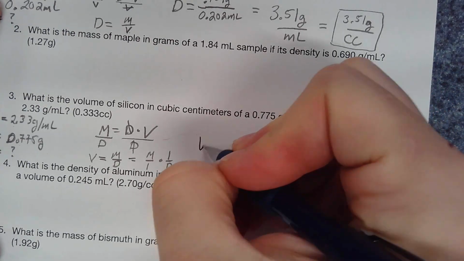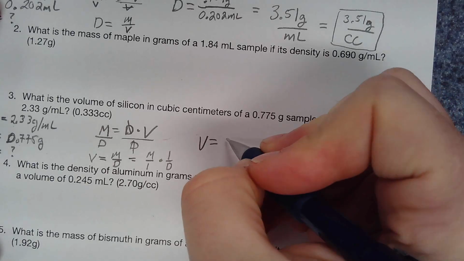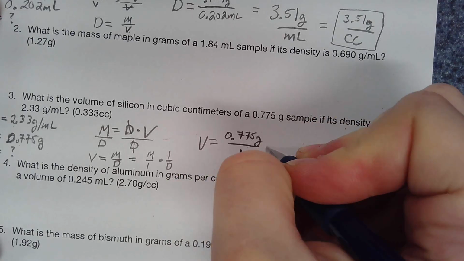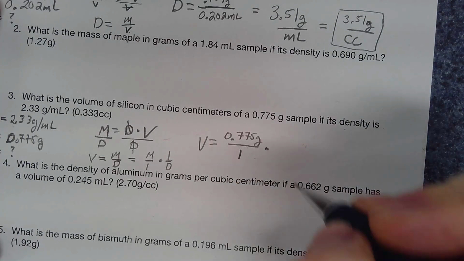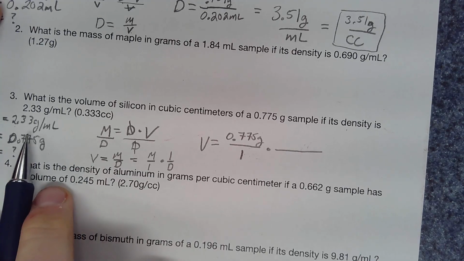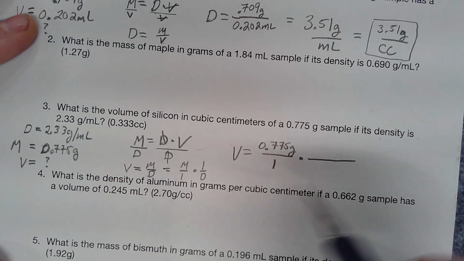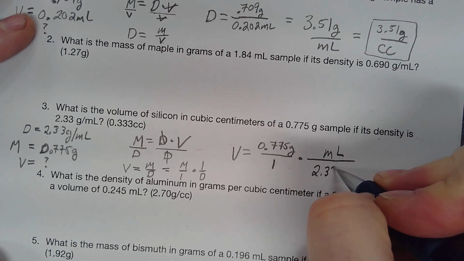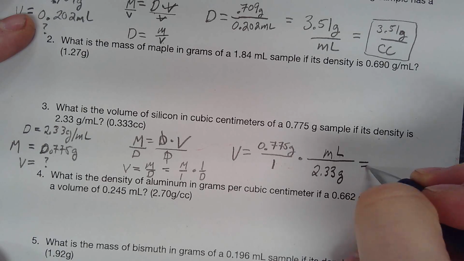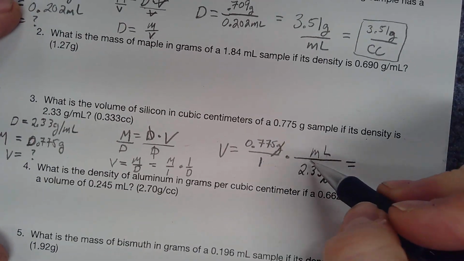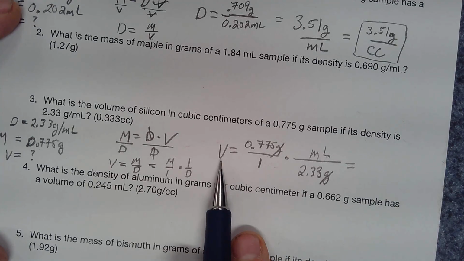We have volume is equal to the mass, and the mass will be easy to write out, 0.775 grams divided by 1. Then I'm going to divide by density. And again, when I divide by density, I'm going to take this value over here. I'm going to put milliliters up on top and the 2.33 grams on the bottom. The grams will cancel. Once grams cancel, you'll notice I'm left with milliliters, and that's a unit for volume, which is exactly what we are looking for.